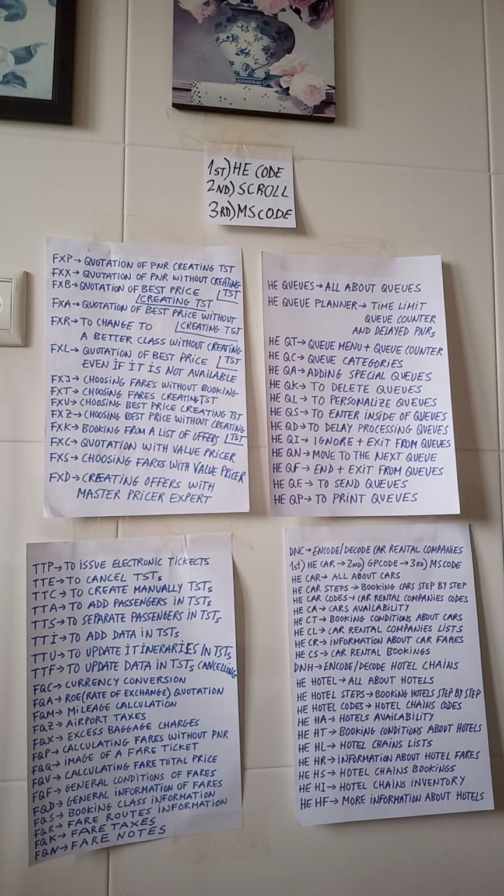HEFQC has information on currency conversions. HEFQA has information on ROE, rate of exchange quotes. HEFQM has information on mileage and kilometers calculations.